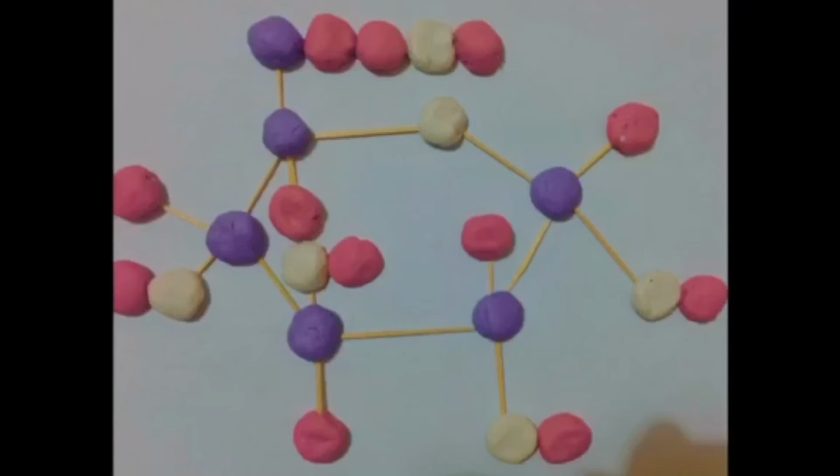It has the molecular formula C6H12O6. The violet color represents carbon, the pink represents hydrogen, and the white color represents oxygen.